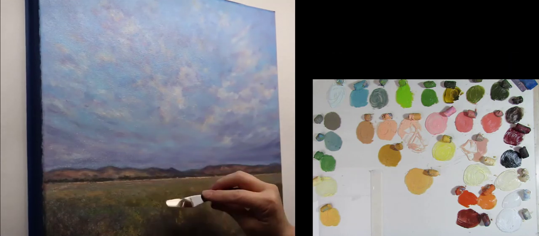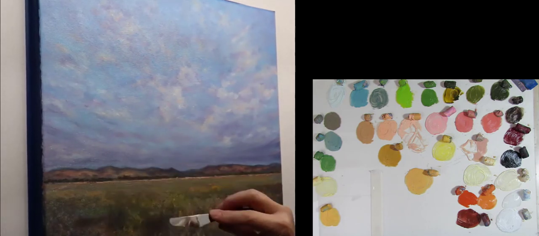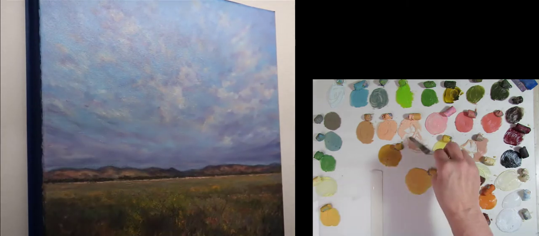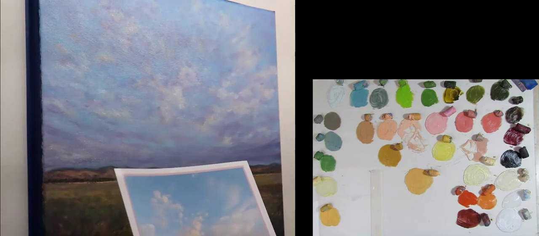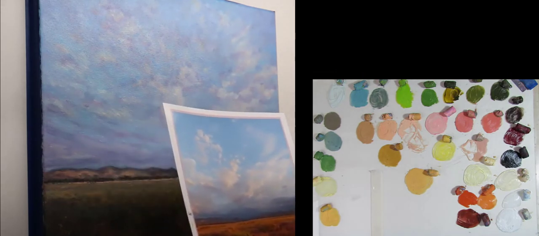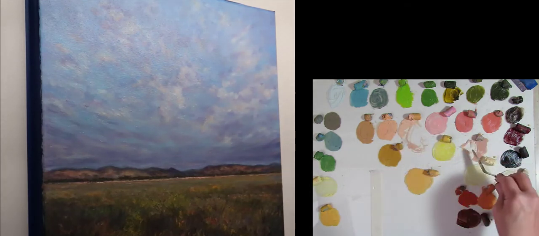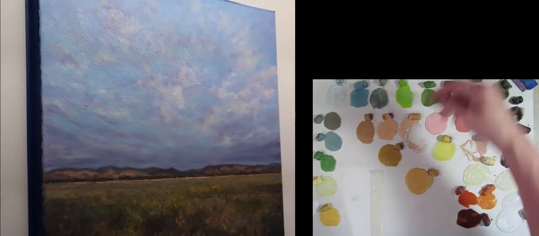So I'm just getting this line, and then I'm going to just take a look at it and make sure it's not crazy or something. This guy here got a little weak. All right, now I'm going to come in with, it looks like it has a little bit of green in it. So I wonder if I just take this and bring it up here and hit this little green here.